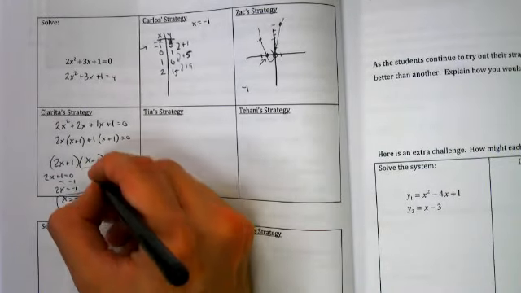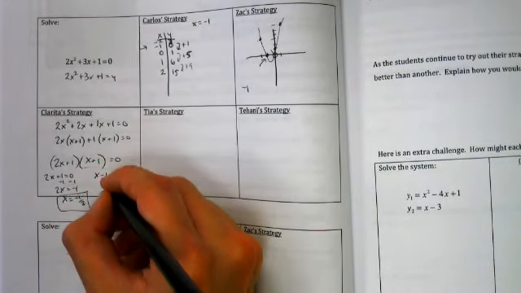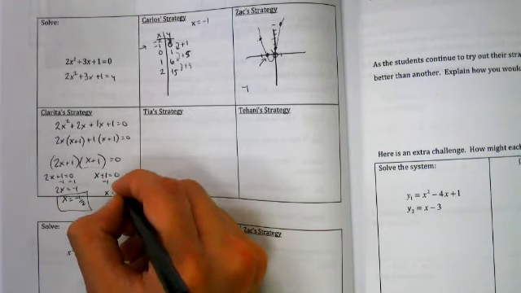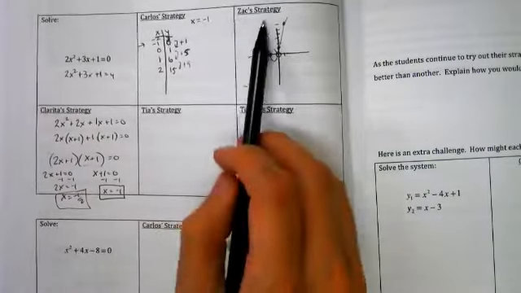And then if Clarita solves this one, x plus 1 equals 0, you can subtract 1 and you get x equals -1, which Carlos and Zach were able to get.